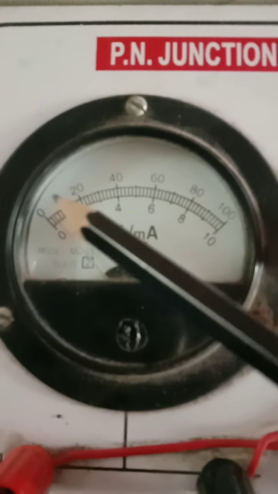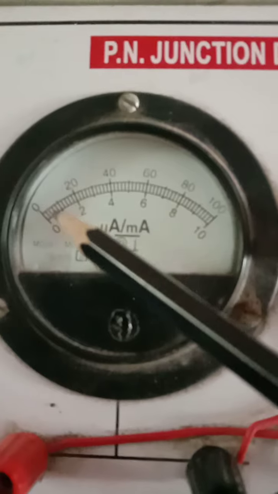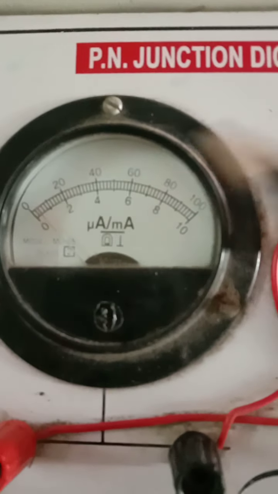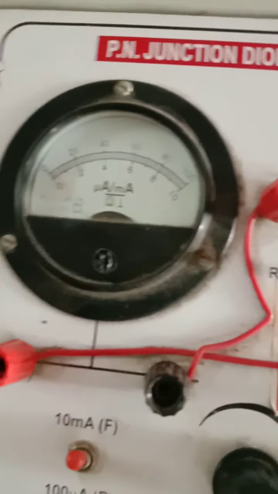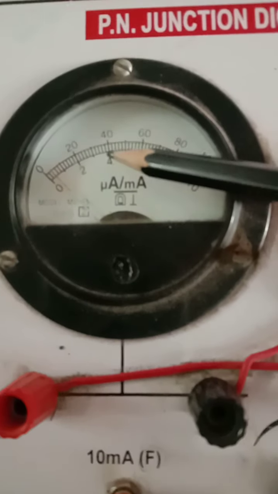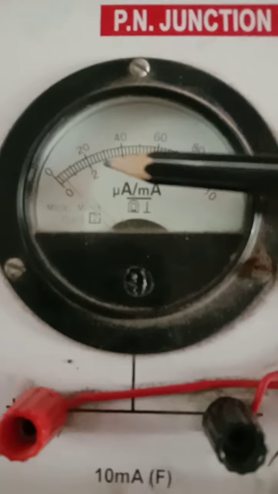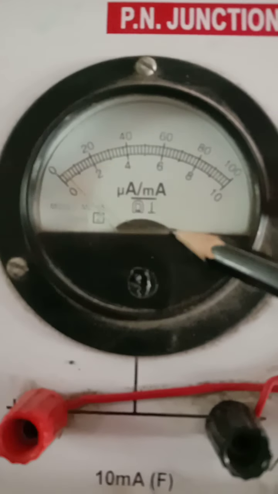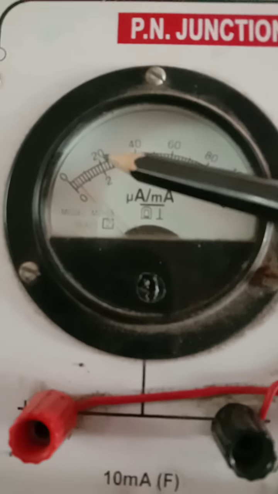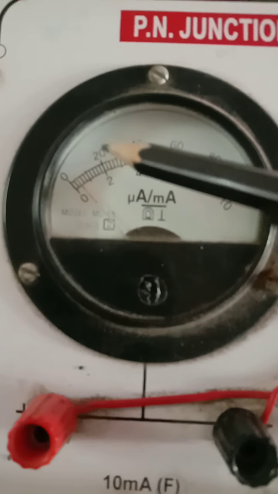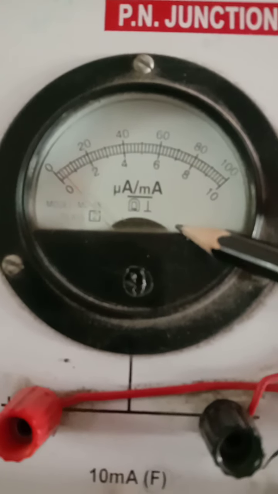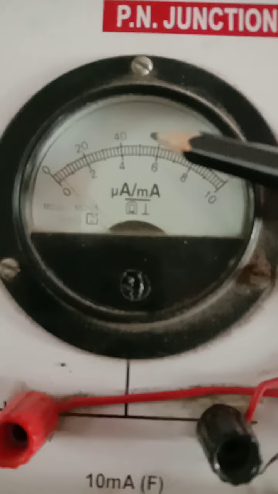Similarly, in order to take the reading, if you consider any division with which the pointer is coinciding, then that division multiplied by the least count of this milliammeter will give us the milliammeter reading.